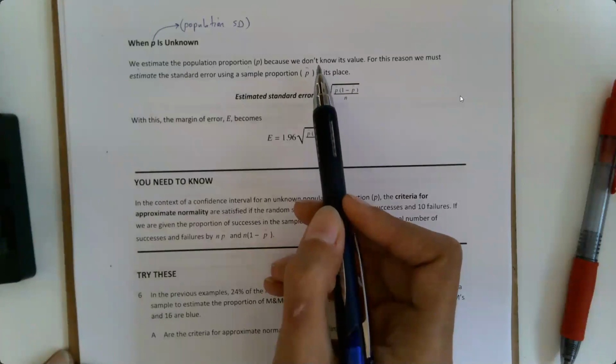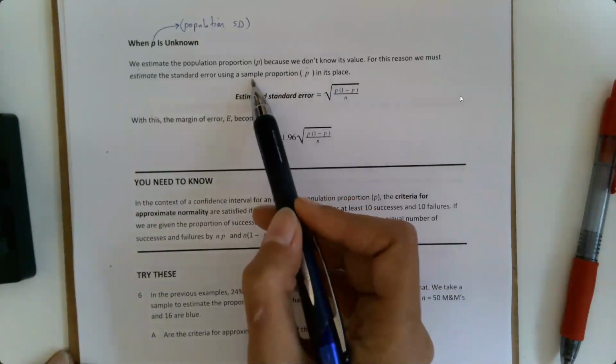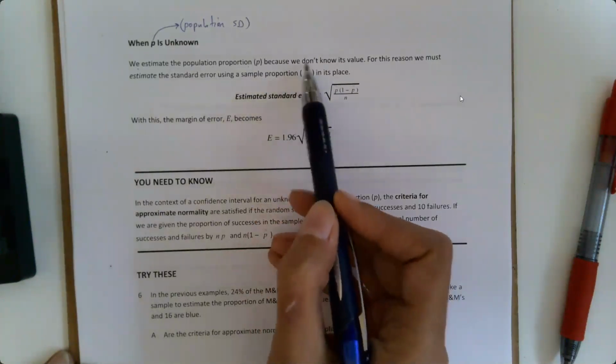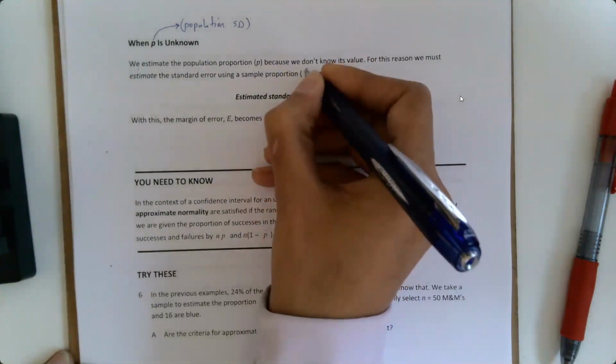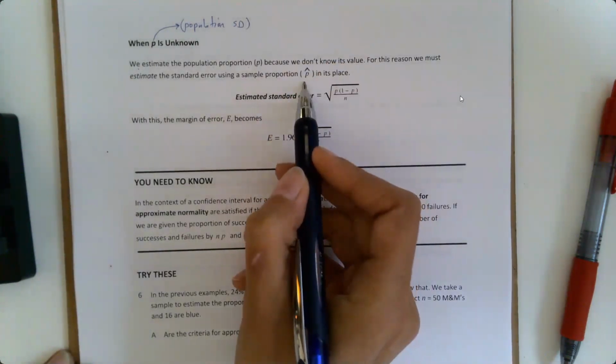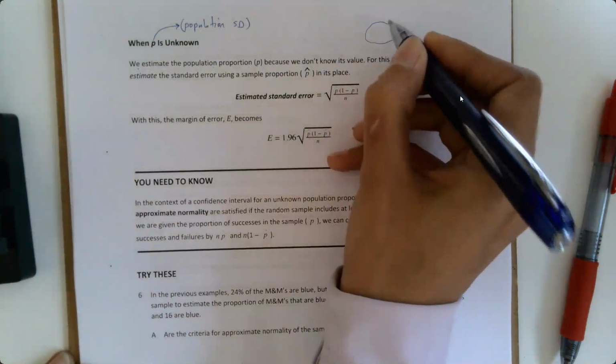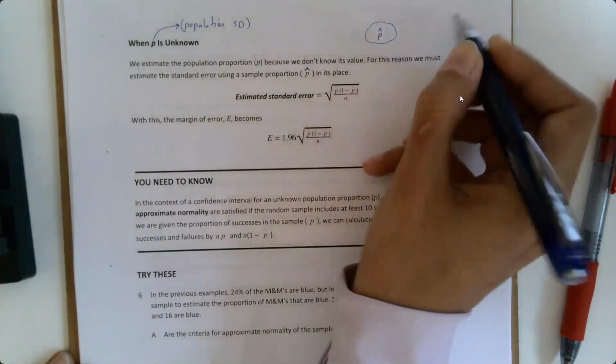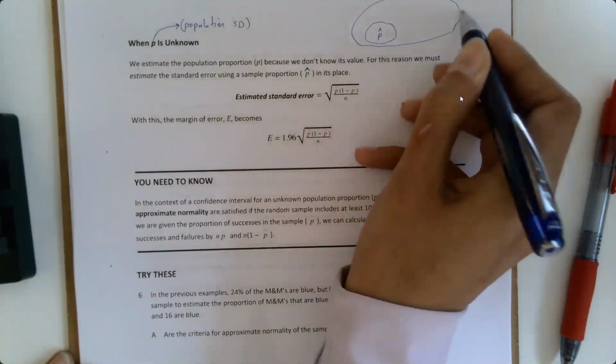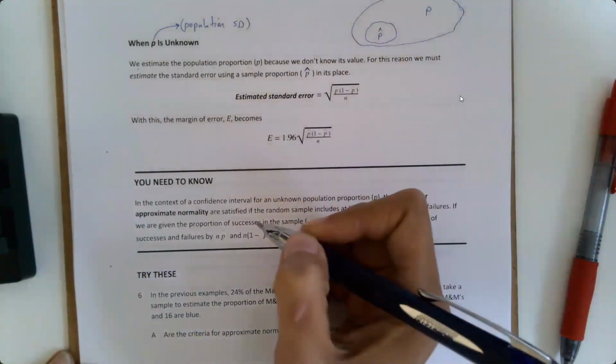How do we estimate that? We use sample proportion p hat to estimate population proportion p. So from a small sample, we find p hat, and then we try to estimate the population proportion p.